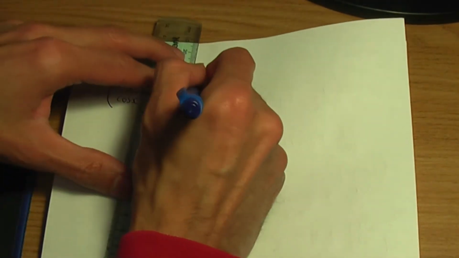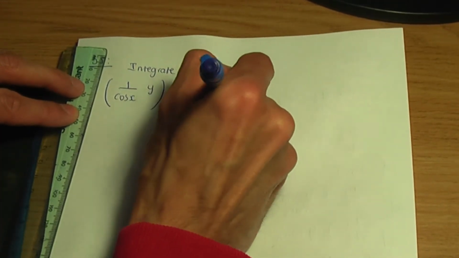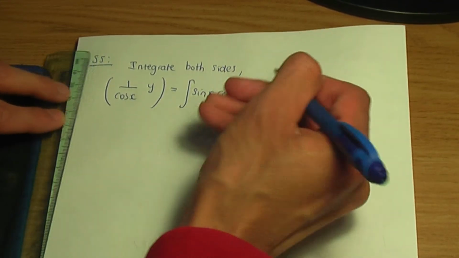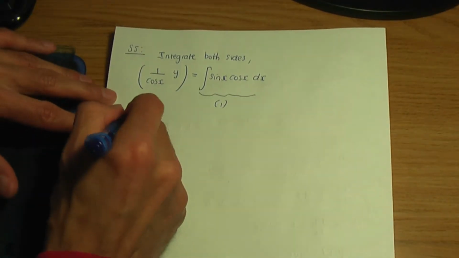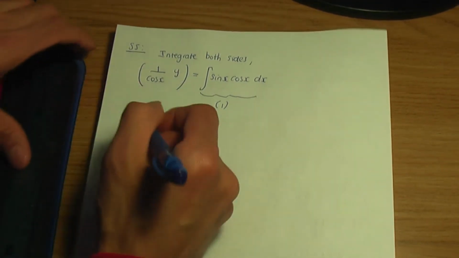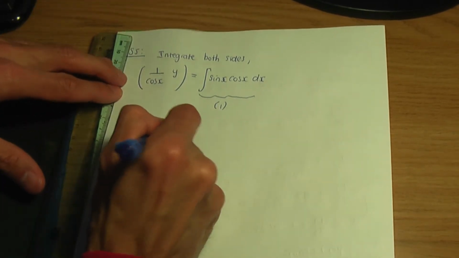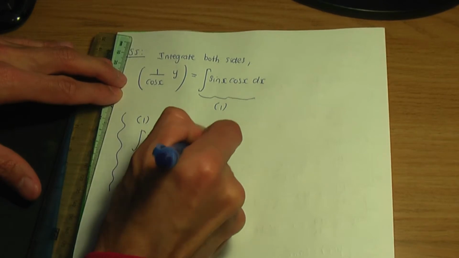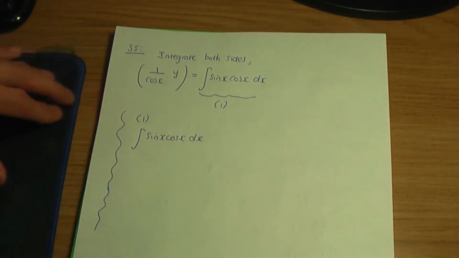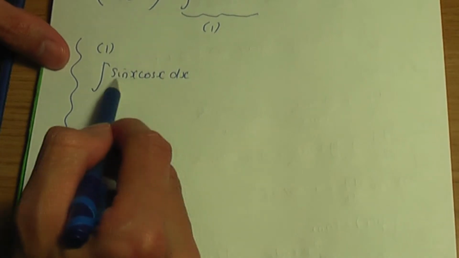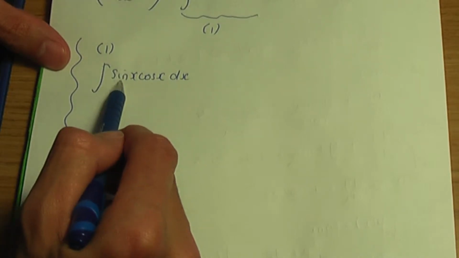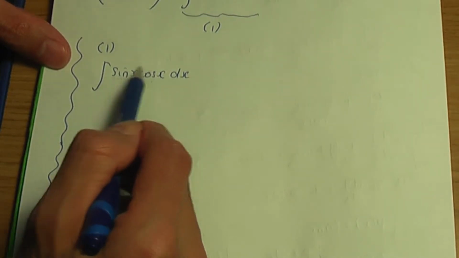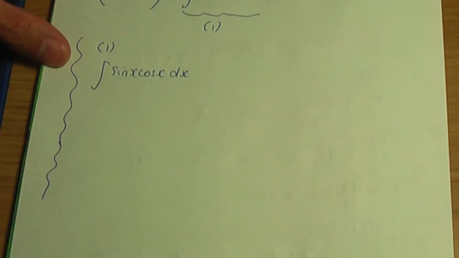So we now need to think about integrating sin x cos x on the right hand side. Let me call this integral on the right hand side number 1. And let's think about how we can solve number 1. Number 1 is the integration of sin x cos x. Let's think about how to integrate this as a side calculation. Now there's two methods to integrate this integral. You can use substitution, so you can take u as sin x or even u as cos x, or we can use the double angle for sine.